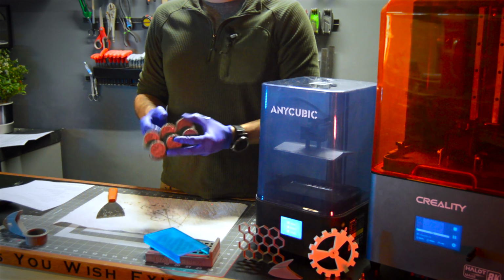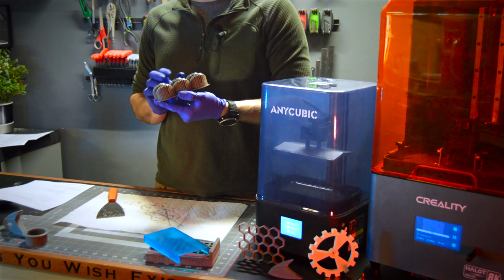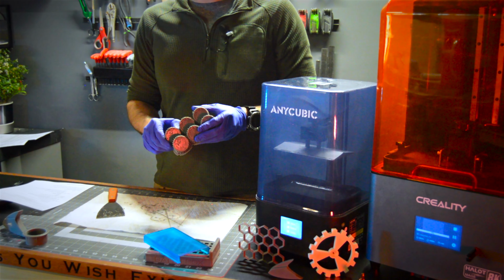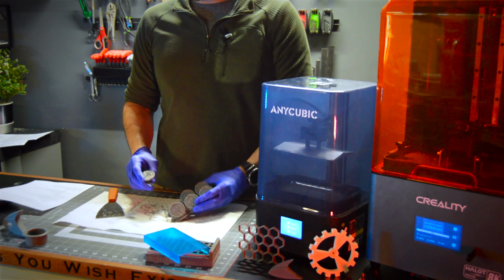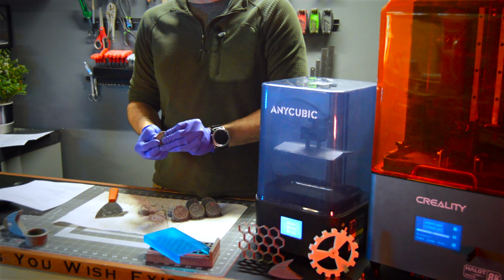At this point, you have the 3D print with its support structure still intact. Now, depending on how well your supports are placed, the majority of the time, these are as simple to break off as pulling on them with your fingers.